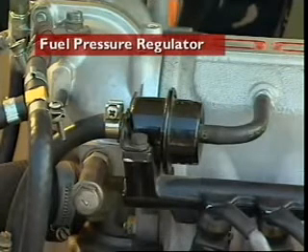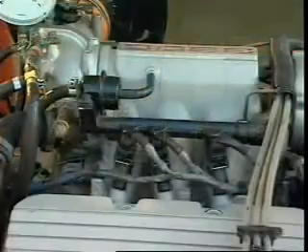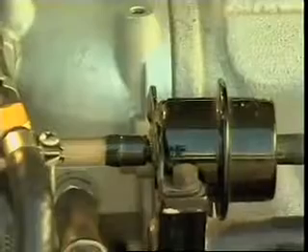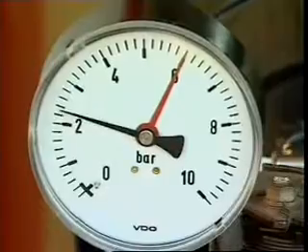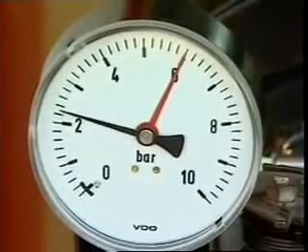This section examines the fuel pressure regulator. In multi-point injection systems, it's located on the outlet from the fuel rail. Fuel circulates continuously, but the fuel pressure regulator controls the quantity of fuel returning to the tank. This in turn controls the pressure in the fuel rail.